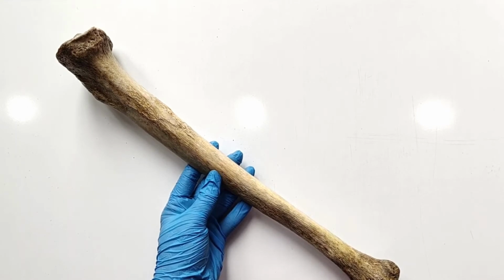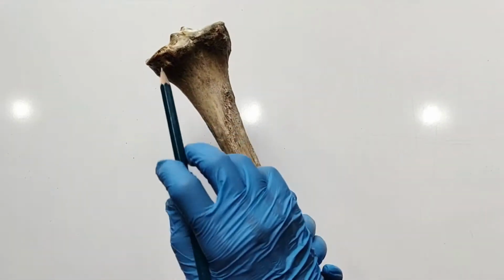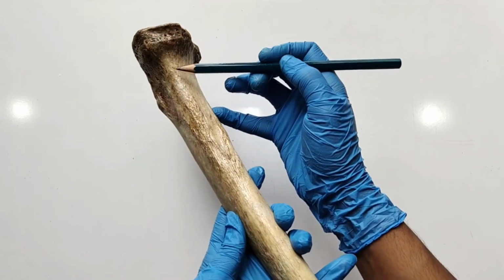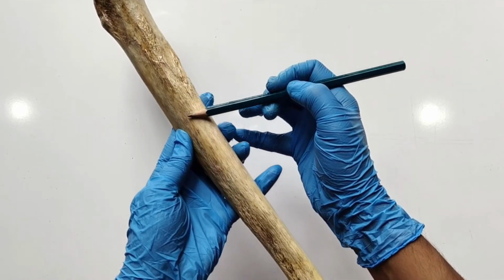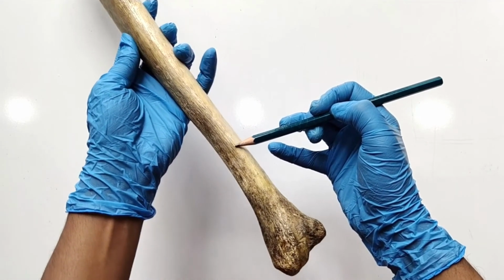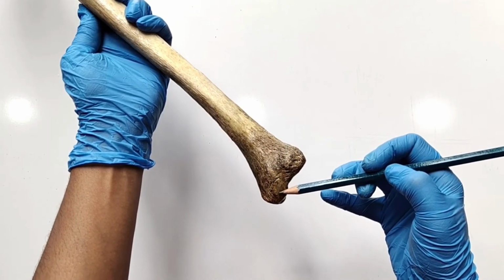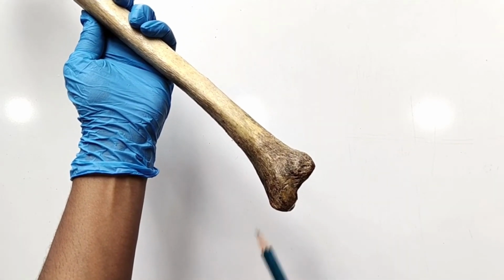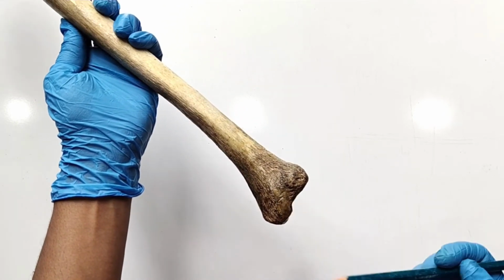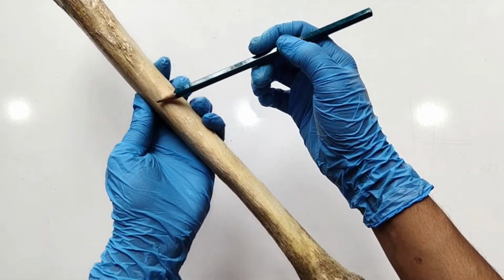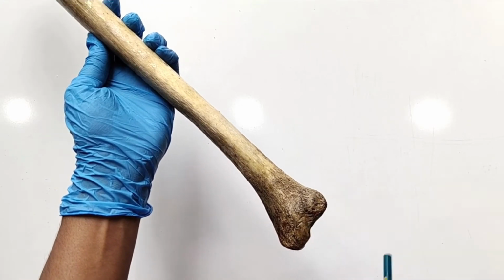Next is about the medial border. The medial border begins below the medial condyle. So here is the medial condyle, and the medial border begins below it, runs down here, and extends down to the posterior margin of the medial malleolus. So here is the medial malleolus, this is the posterior aspect, and this is the posterior margin of the medial malleolus. So the medial border extends down till the posterior margin of the medial malleolus.